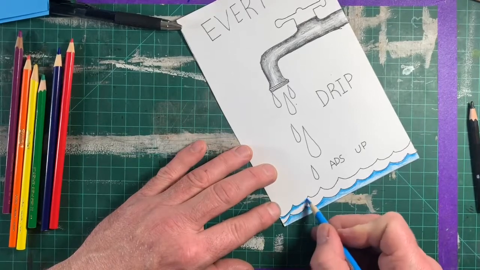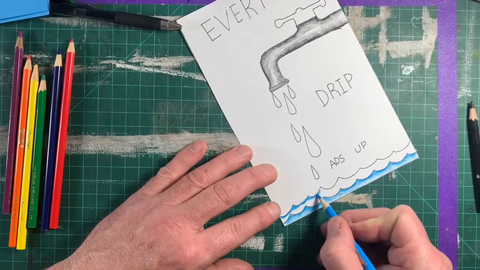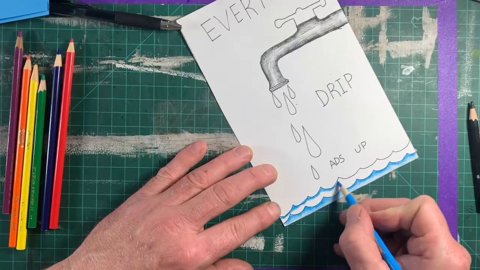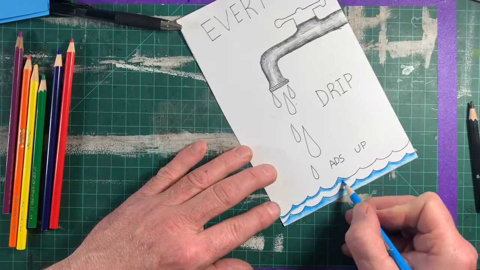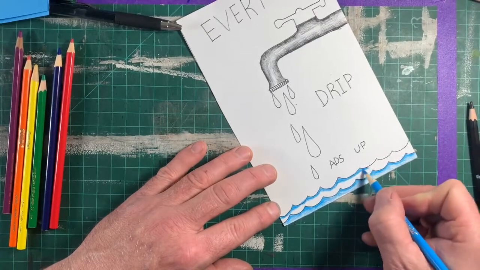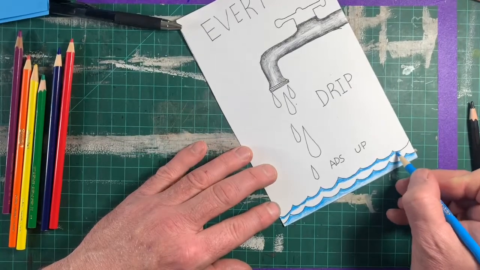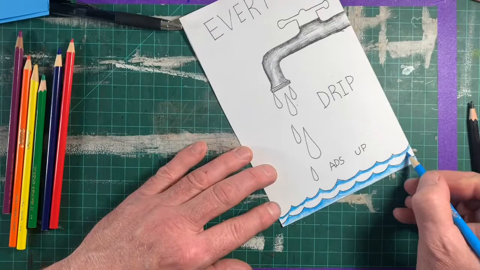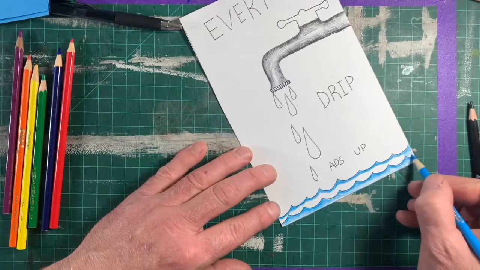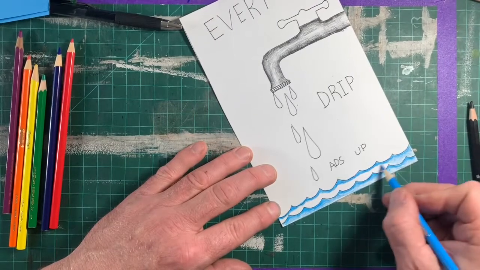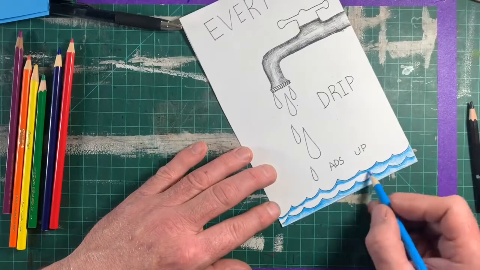The idea also of the illusion of three-dimensional form on a flat surface, a piece of paper. These are all techniques and devices that we can use in our visual communication. In this case, our water awareness poster.